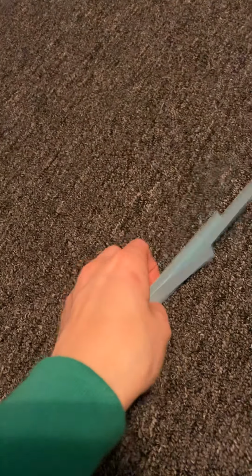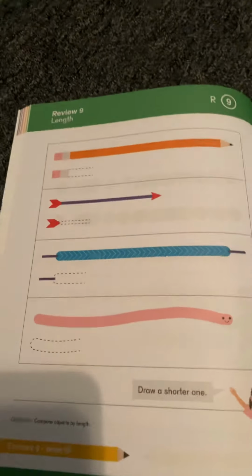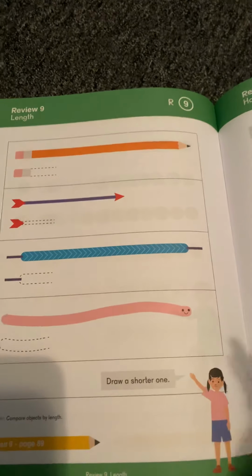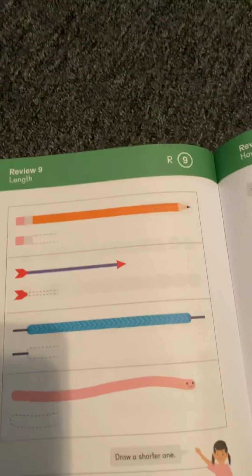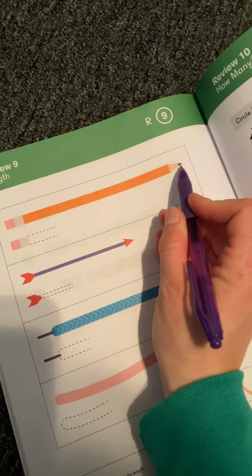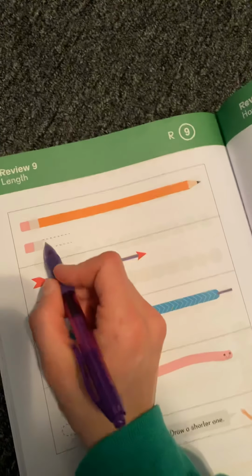Okay, now we're going to take a look at your textbook. We're going to look at page 86. On page 86, they want you to draw a shorter one. Looking at the pencil, they want us to draw a shorter pencil than they drew. They started it for us, so it can be any size you want as long as it's shorter than this pencil.